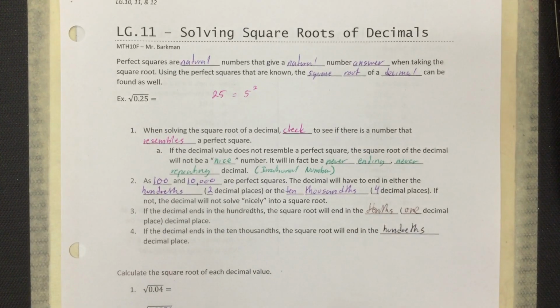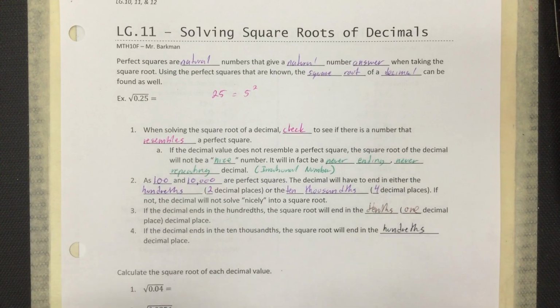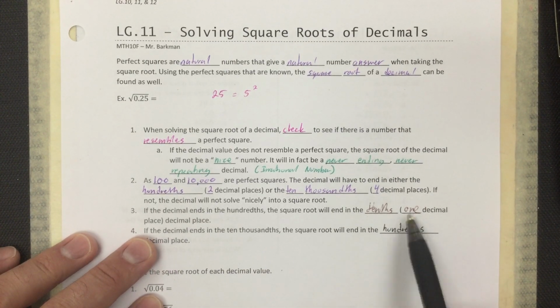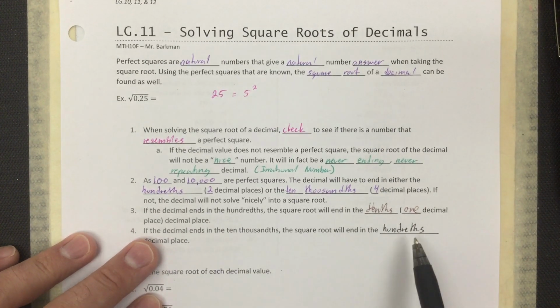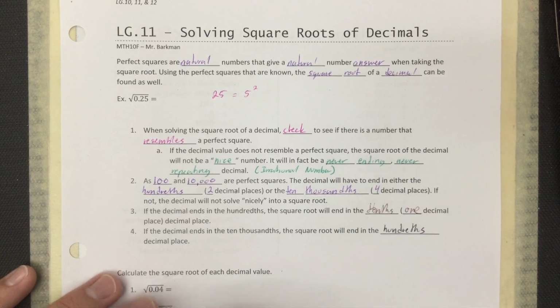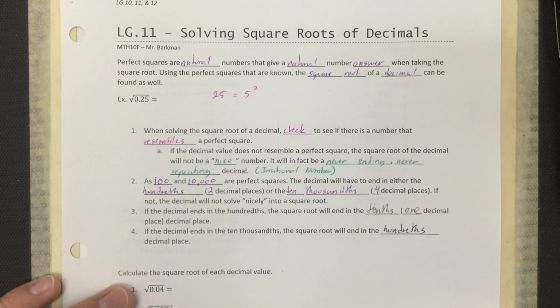Okay, or 2 decimal places. So we're always going to divide the number of decimal places by 2. If it has 2 decimal places, it will end up with 1. If it has 4 decimal places, it'll end up with 2. If it has 6 decimal places, it would end up with 3. So that's just something to think about. We won't get into 6 decimal places. We'll just deal with 2 and 4 for the sake of this.